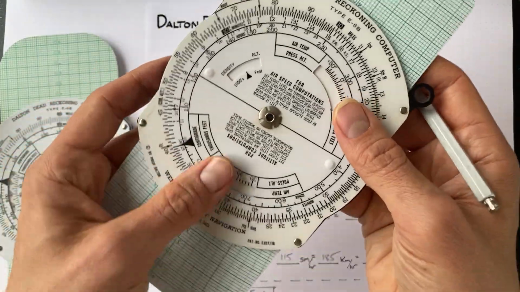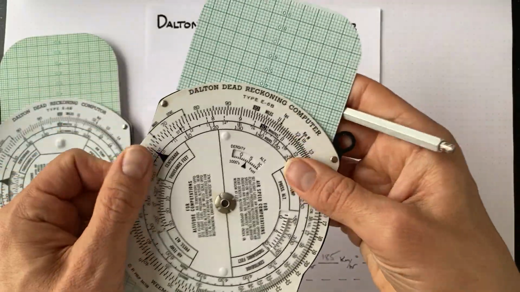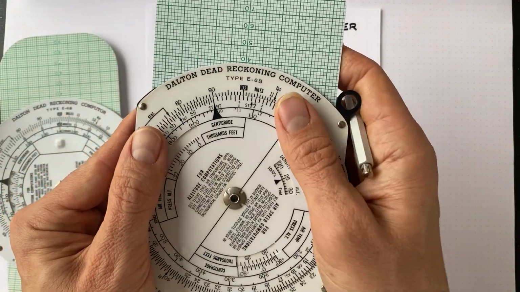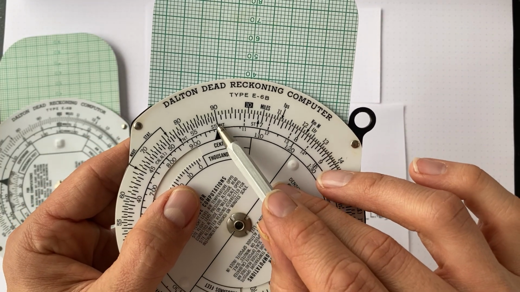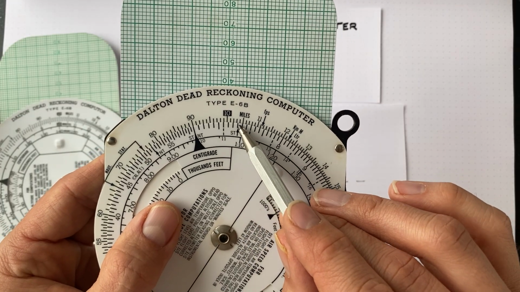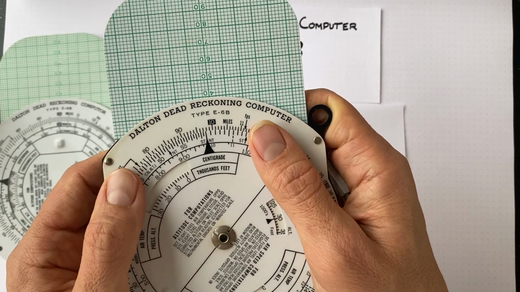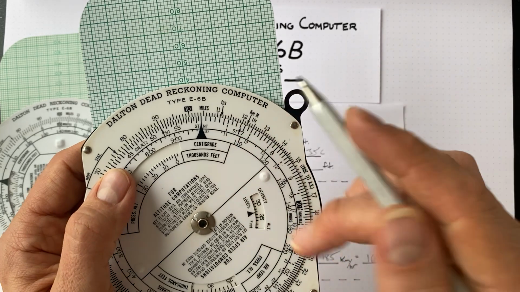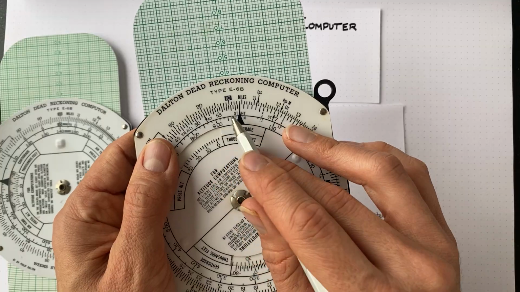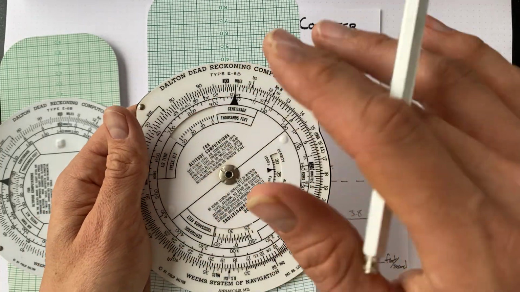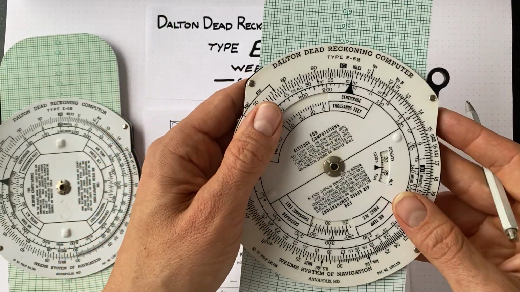There's actually another really nice conversion from statute miles to nautical miles, which is centered on the speed index. So if you were doing, let's say, 90 knots, you could set your speed index here on 90 knots and convert it to statute miles by just following along on the slide and coming up here to about 104 miles. And vice versa, if you knew your speed in statute miles, you could set your speed there in statute miles and read how many nautical miles it was here backwards on the slide at 90 knots. So some very nice conversions built right into the device, so you don't have to remember those.